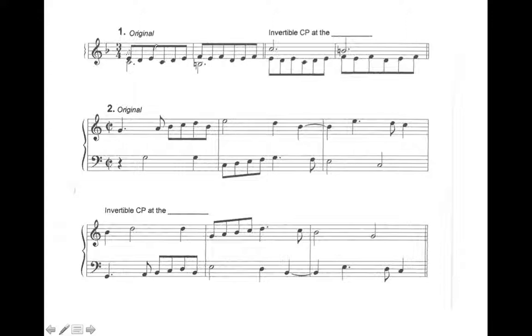Here's our original, with the top voice being the eighth notes here, the bottom voice being the dotted half notes. In the invertible part of it here, the top voice remains exactly where it was. Starts on E, D, E. And the bottom voice, the dotted half notes, C, B natural, if you notice, are transposed up an octave. C, B natural. So this would be invertible counterpoint at the octave, because one voice stays the same, the other voice moves an octave. So you should have just written octave in the blank here.